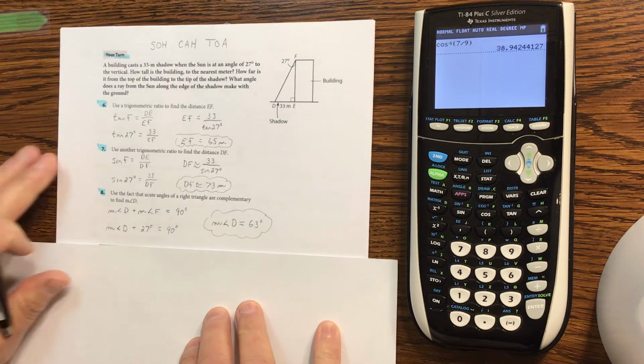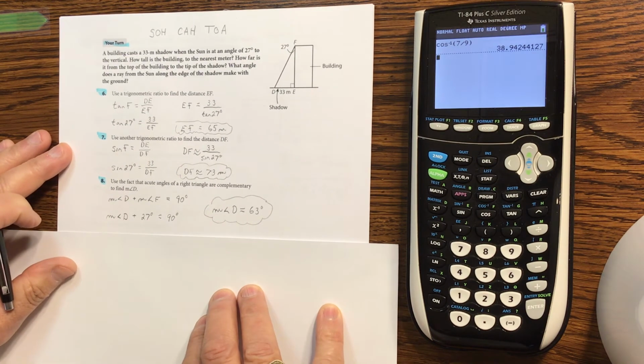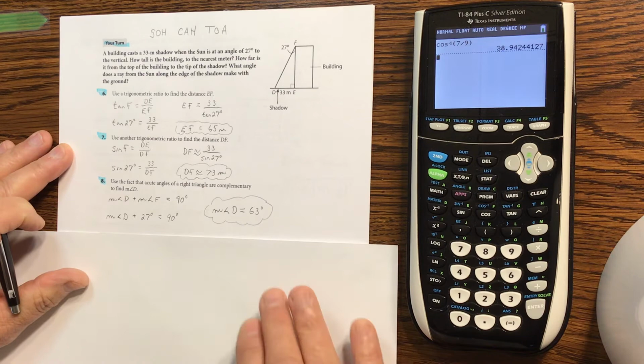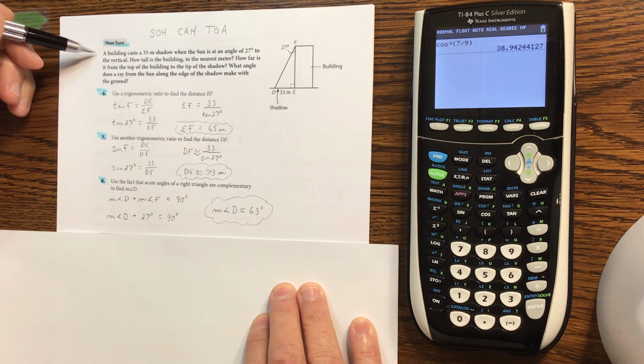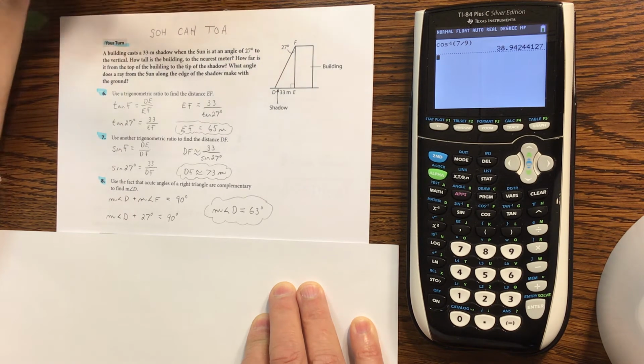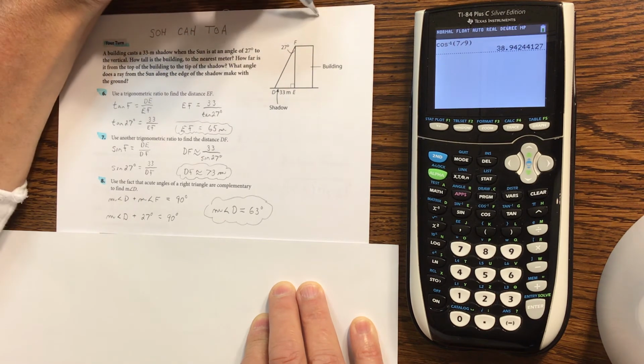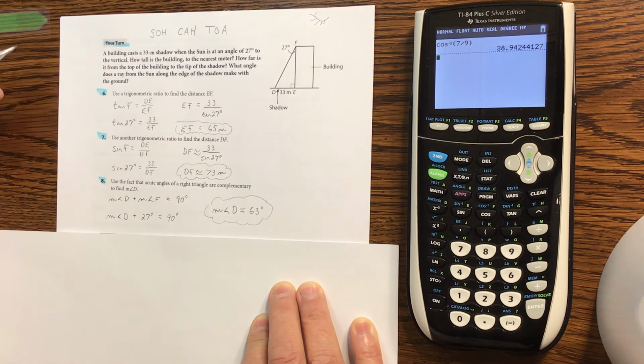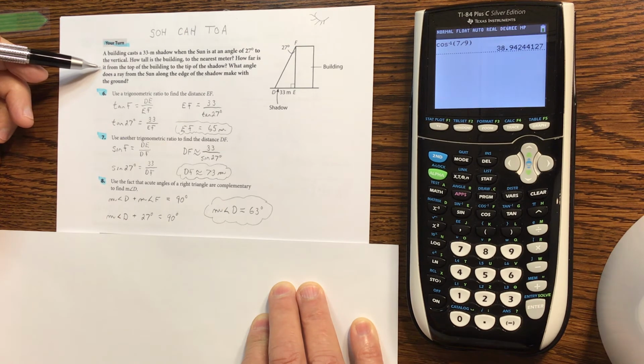I'll let you guys do this on your own. We have a building that casts a 33-meter shadow when the sun is at an angle of 27 degrees to the vertical. So in other words, the sun's up here. How tall is the building to the nearest meter? How far is it from the top of the building to the tip of the shadow? And what angle does a ray from the sun along the edge of the shadow make to the ground?